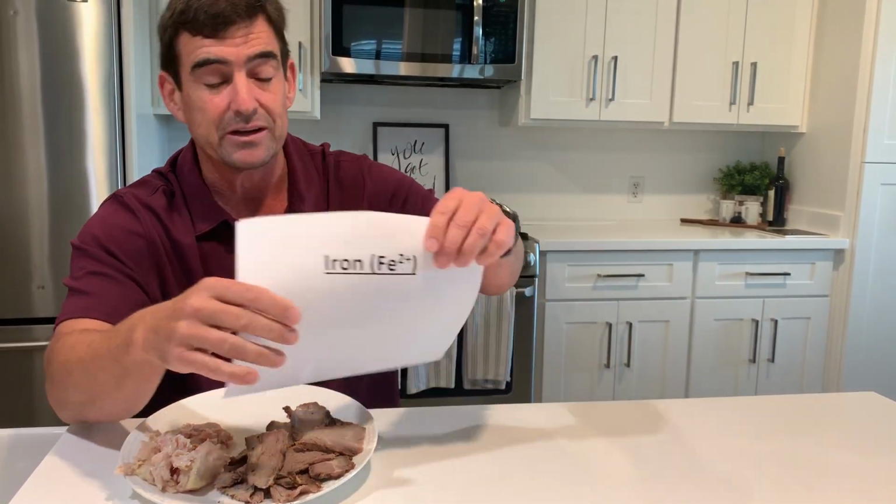Our next mineral is iron. So I'm in the kitchen, and the reason I'm in the kitchen is because I've got meat here. I got two different kinds of meat, and with iron, one of the things you think of is hemoglobin, but hemoglobin is its primary role in the body. But I've got some beef here, and this beef obviously is a very dark color, and the dark color in meat is primarily from myoglobin, and myoglobin is another iron-containing protein, and it's a good dietary source.